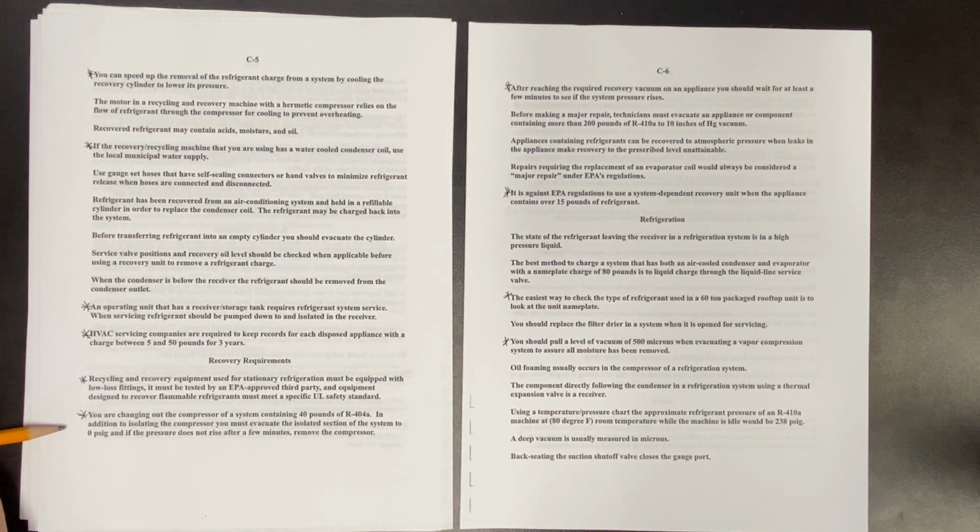You are changing out the compressor of a system containing 40 pounds of R404A. In addition to isolating the compressor, you must evacuate the isolated section of the system to 0 psig. And if the pressure does not rise after a few minutes, you must remove the compressor.